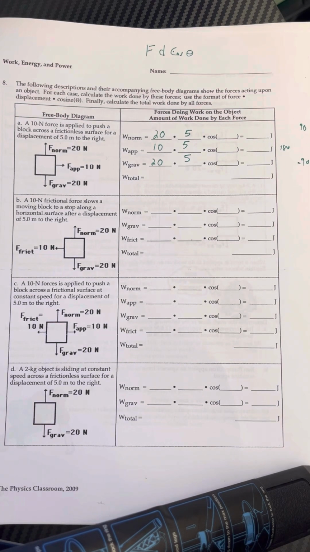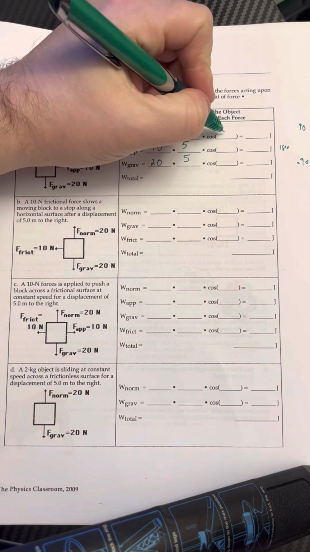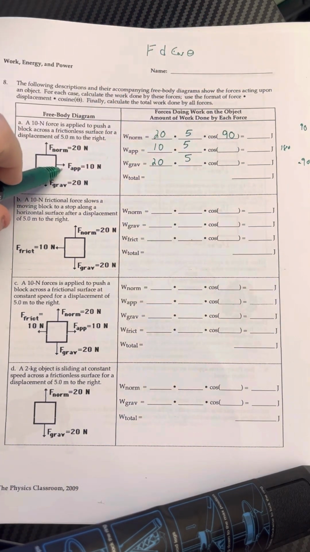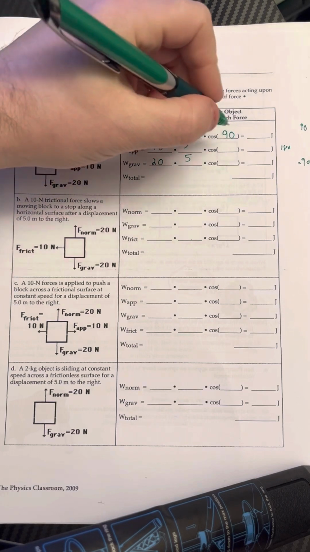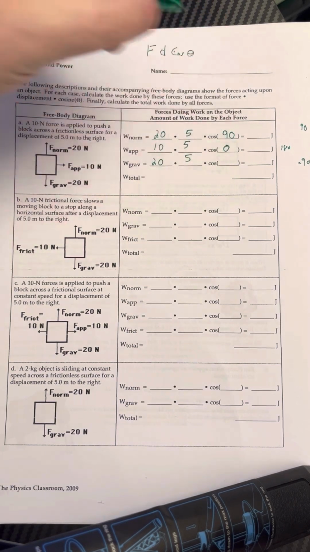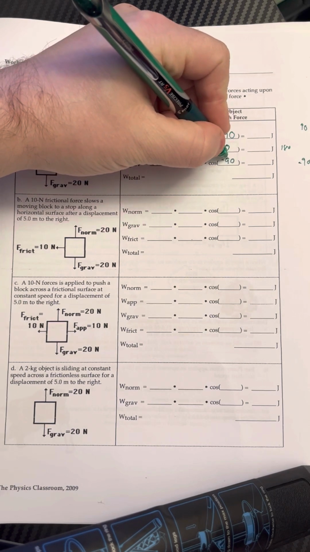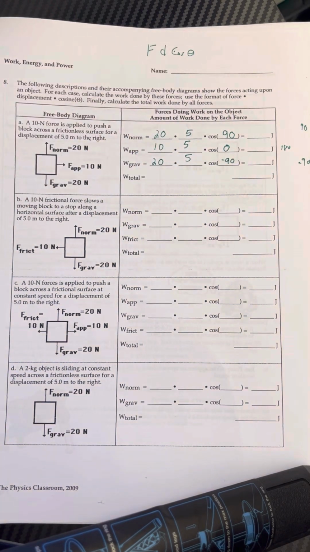So now we just do the math, which is going to be super easy. Actually, let's do the cosine first. For the normal force, that's the top, so that's going to be 90. For our applied force, that is the direction that it's going, to the right, so that is going to be 0. And for our force of gravity, that's going to be negative 90, right? So now we just plug that in. We're going to do 20 times 5 times cosine 90.